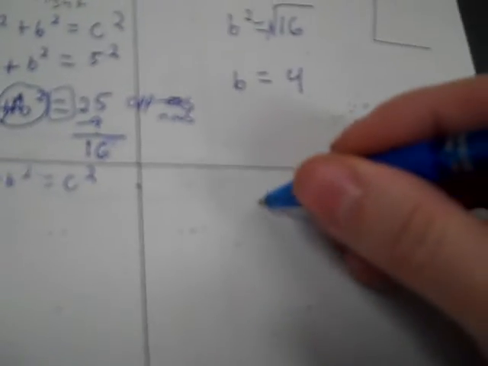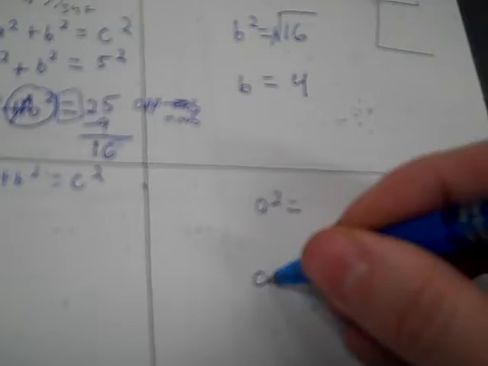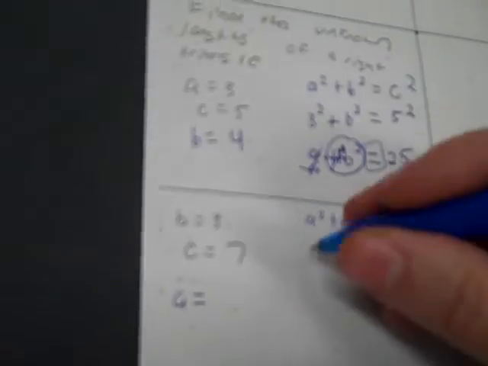Okay, next one. A squared plus B squared equals C squared. A I don't know, and if I don't know A, I pretty much know it's A to the second. So A I don't know, keep that letter to the second.